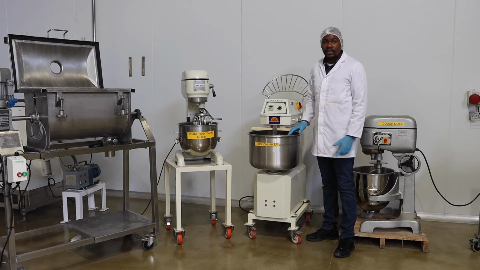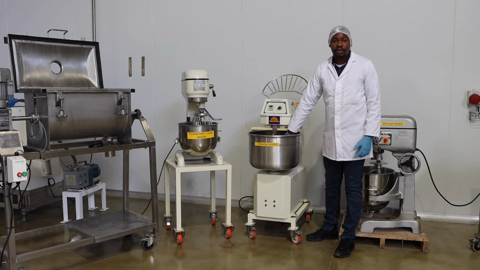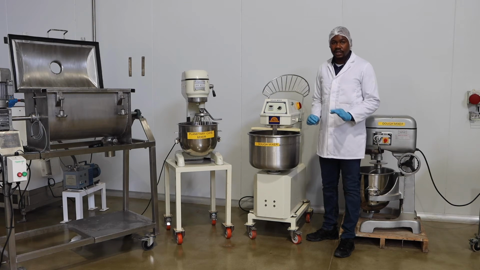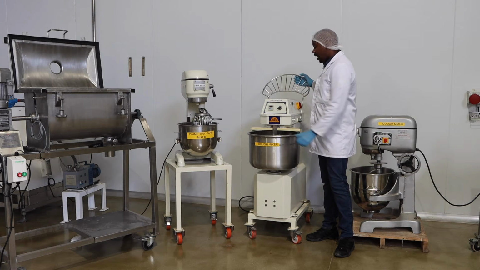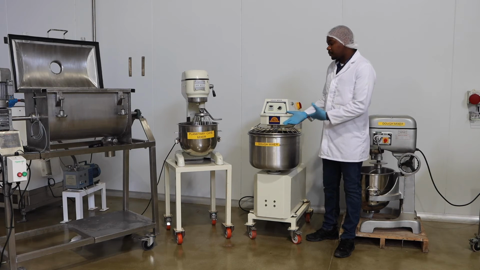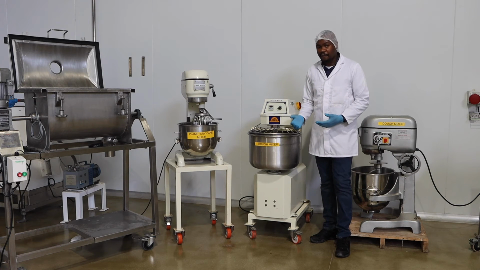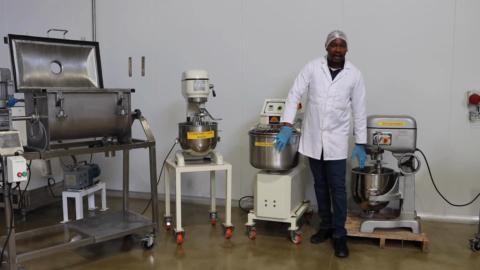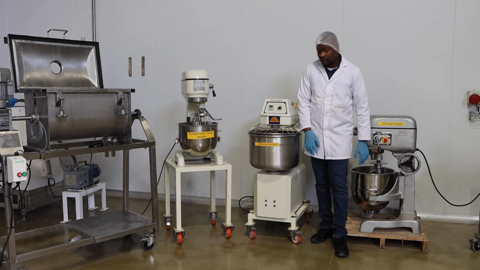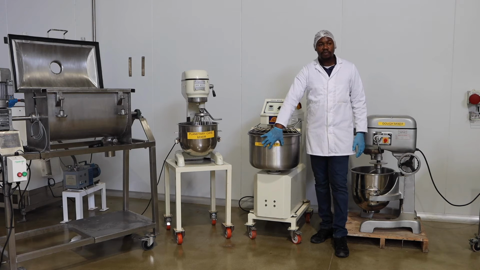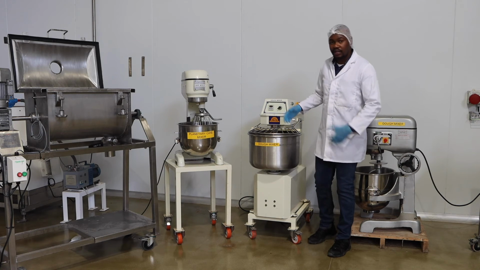In this dough mixer, the impeller or the rotating shaft remains stationary, but only the bowl rotates. This is also used to mix products such as dough, and that's why these are two different types of machines. In this one the bowl is stationary, and here the bowl is moving, and only the impeller is agitating.